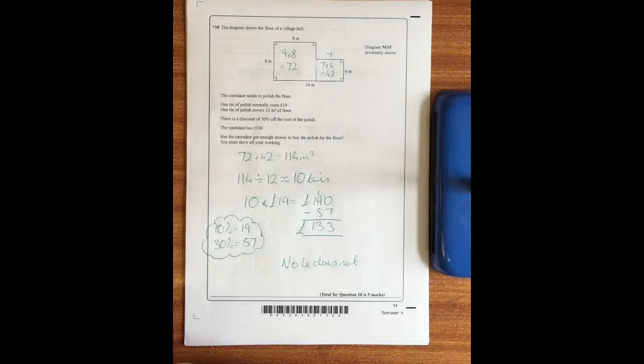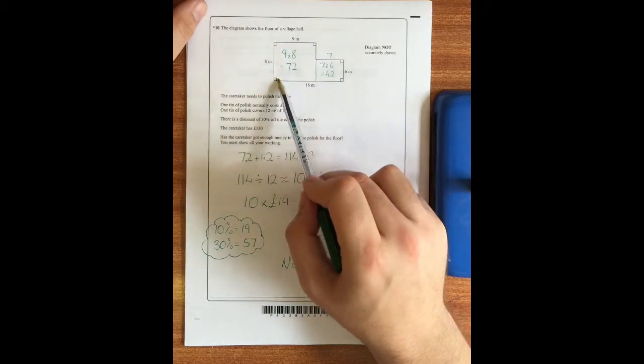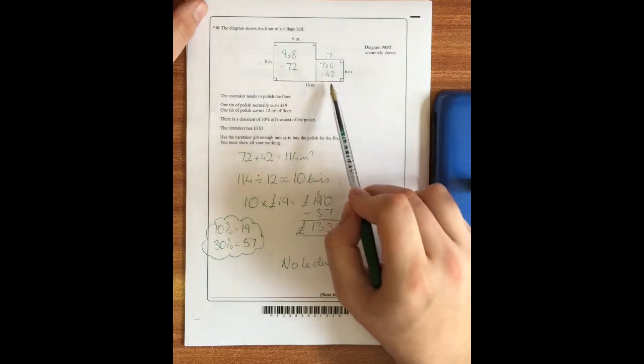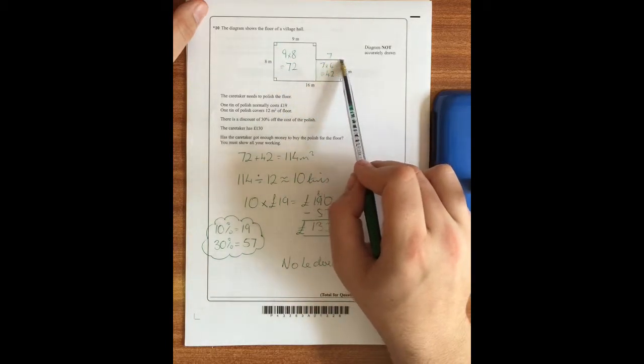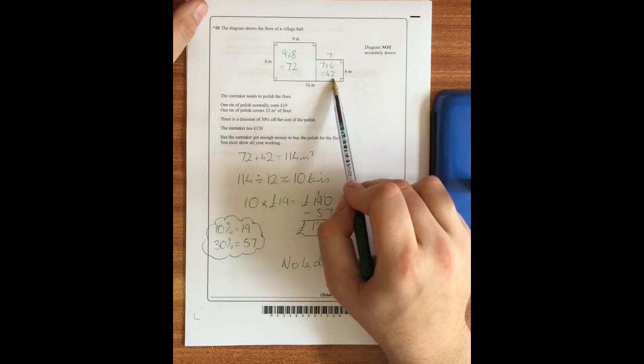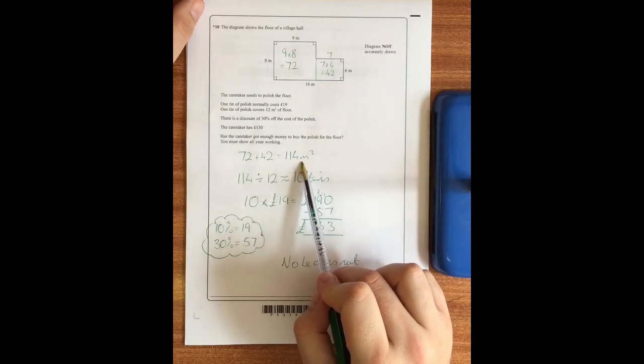Well, the first thing we need to do is find the area of the floor. So if we split it into 2 rectangles, this one is 9 by 8, which is 72 metres squared. And this one is 6 by, if that's 9 and that's 16, then this must be 7. So 6 by 7, which is 42. 72 add 42 is 114 metres squared in total.